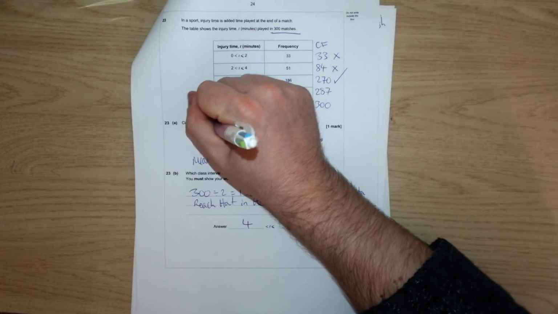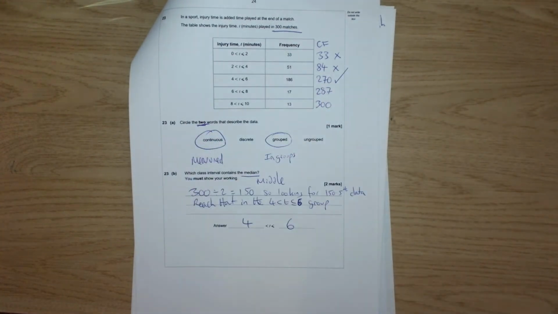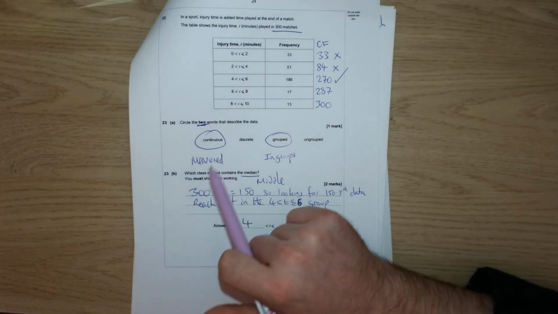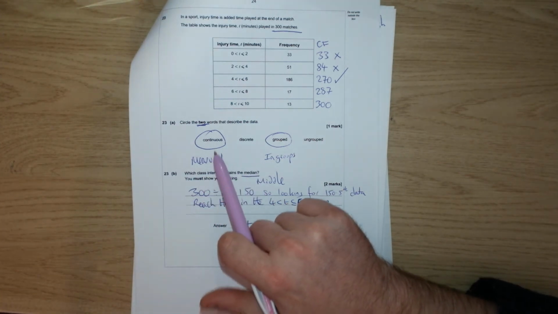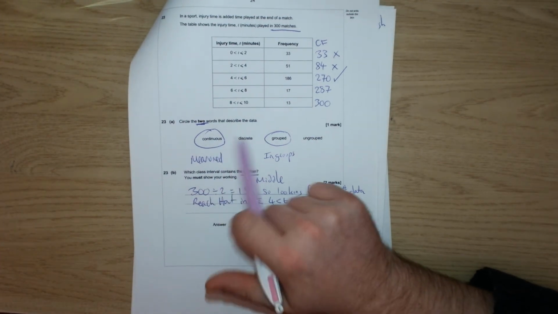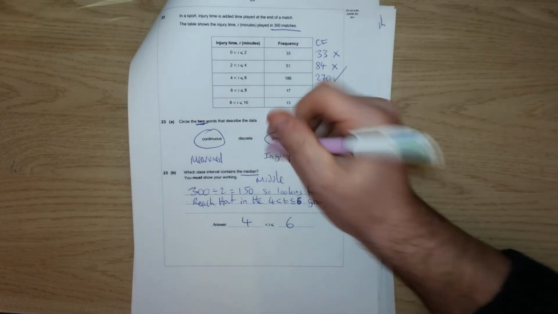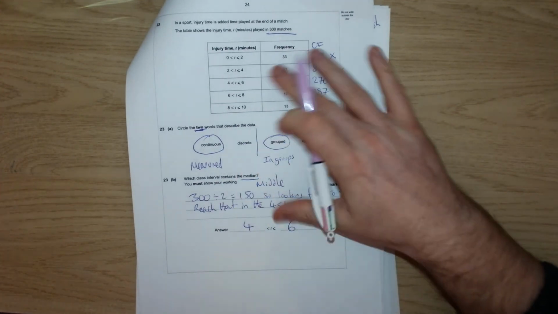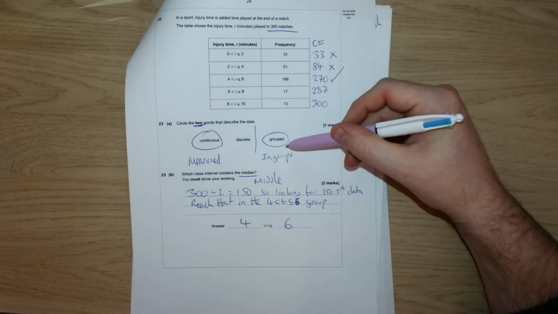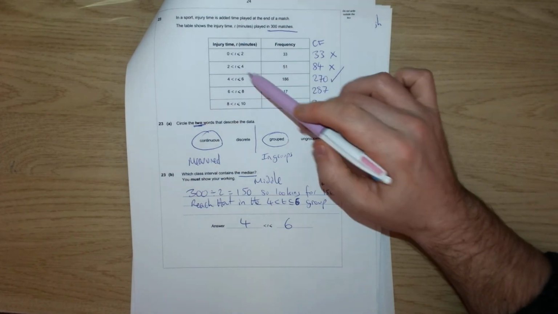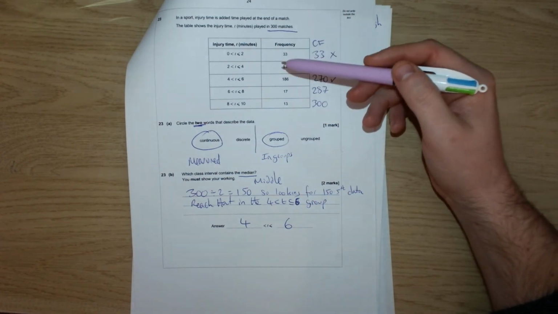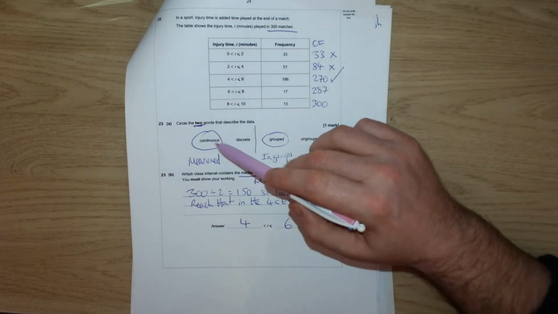Again, it's labelled up in bold, therefore we must make sure we circle two that describe the data. So we've got continuous or discrete, can't be both of those, and grouped or ungrouped. So you've got to choose one from there and one from there. Well, this one's really easy. It's grouped, it's in groups, it's 0 to 2. It's not giving you distinct values, it's just grouped up.